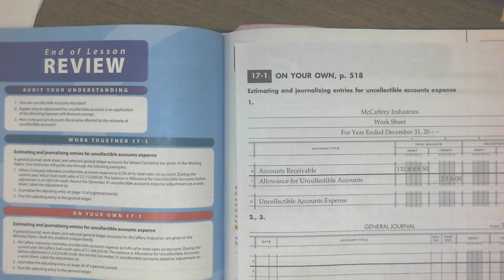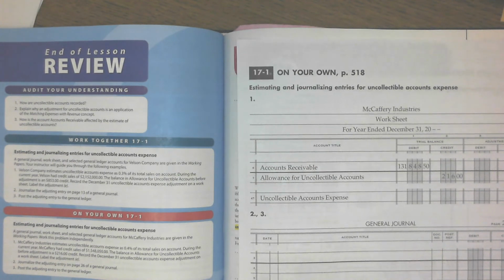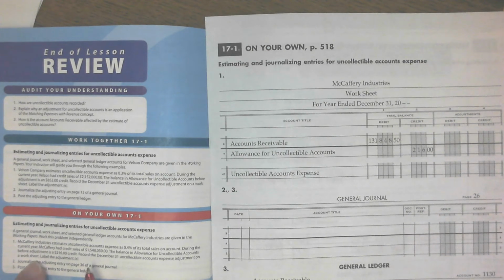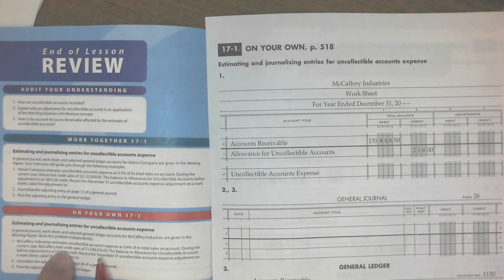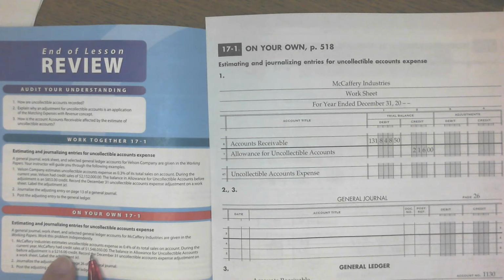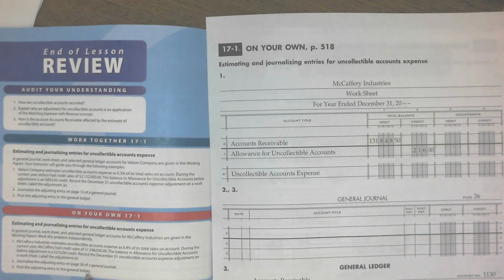So I'll go ahead and do the on your own section too. McCaffrey Industries estimates their uncollectible accounts as 0.4% of the total sales. Total sales of $1,548,000 for the adjustment.